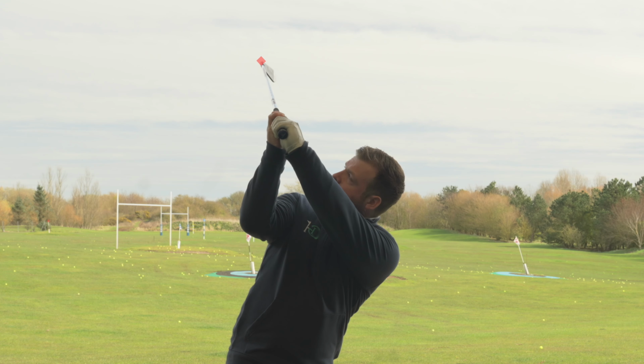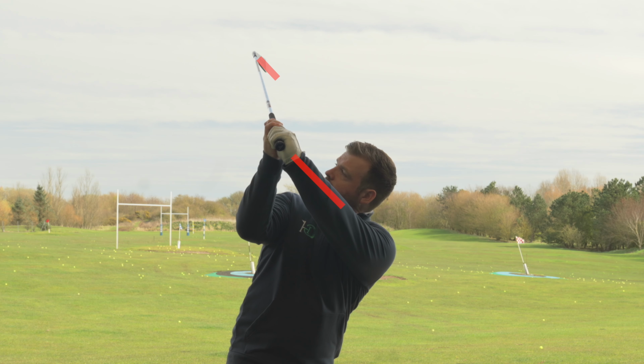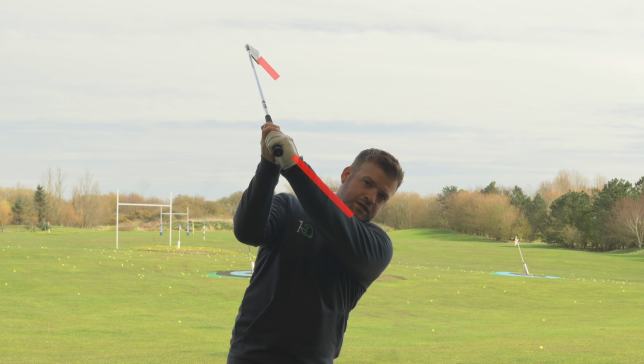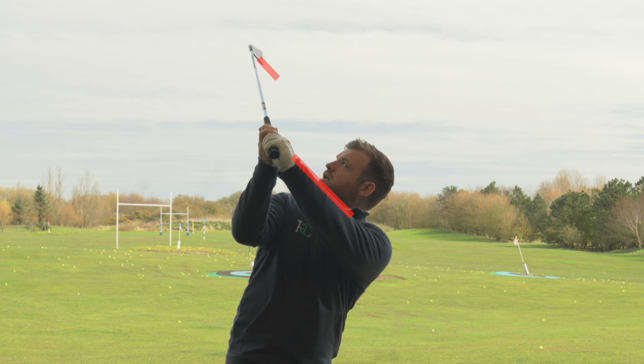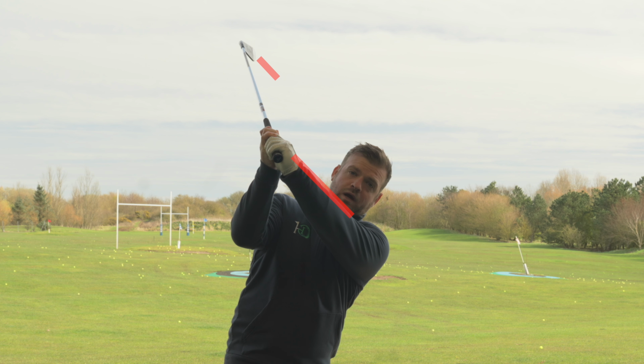So we can have a square face where that club face is parallel to my left arm here at the top. That is what we call a square position.